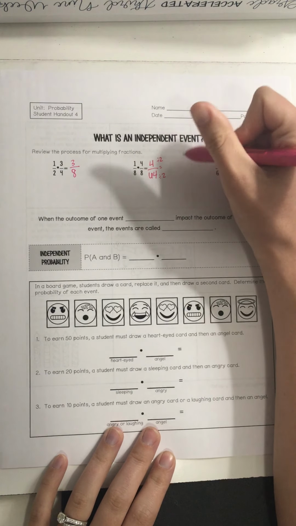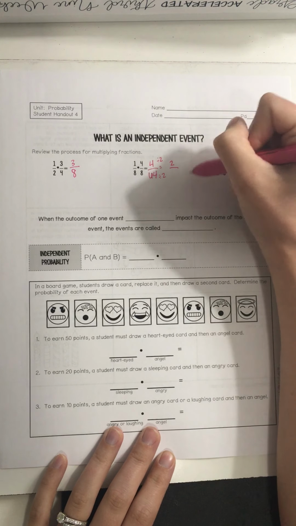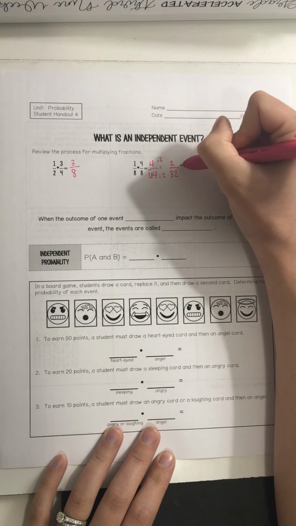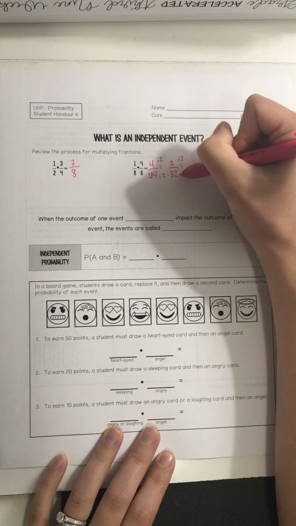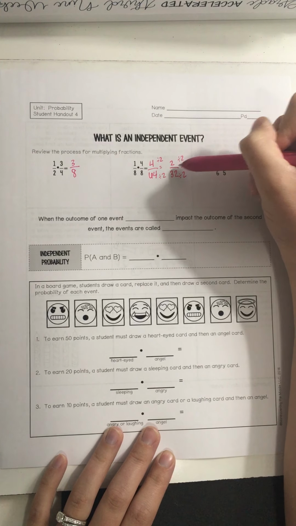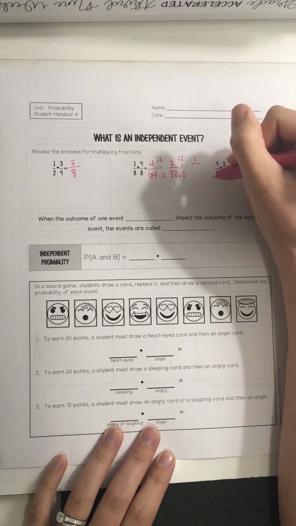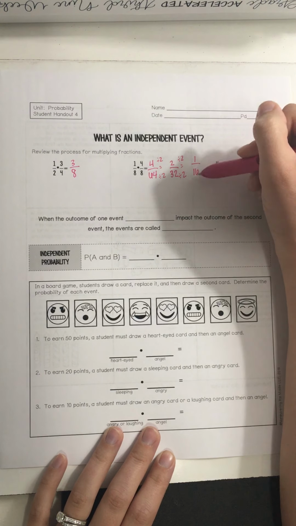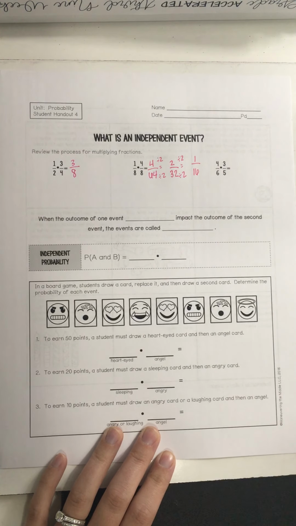So 4 divided by 2 is 2. 64 divided by 2 is 32. And then again, you can simplify by 2 to make it easy on ourselves, because that's not the simplest version. 2 divided by 2 is 1. 32 divided by 2 is 16. So 1/16 is our simplified fraction.